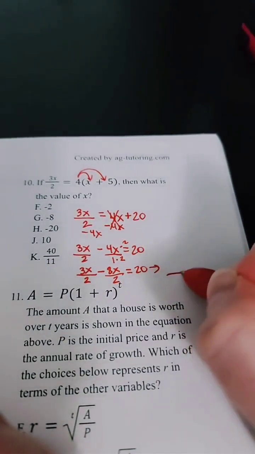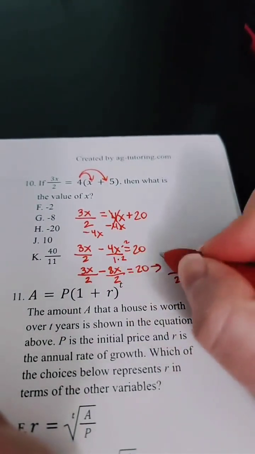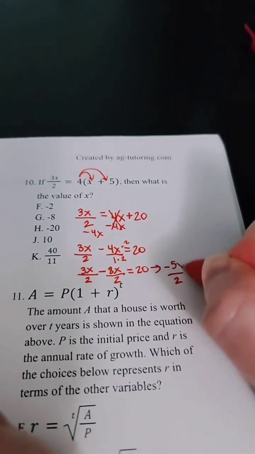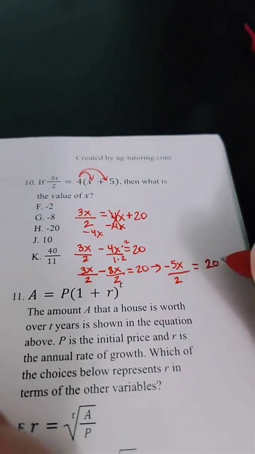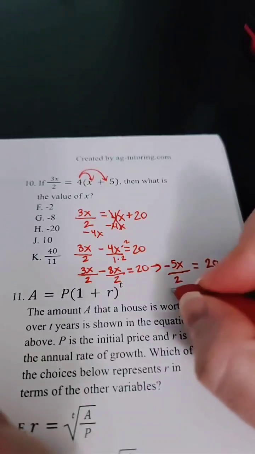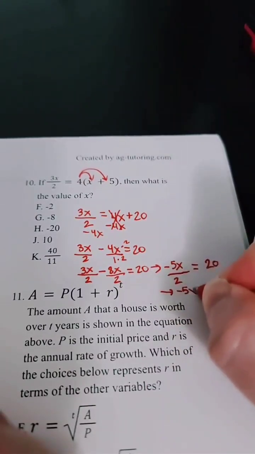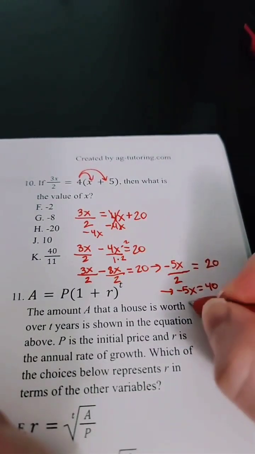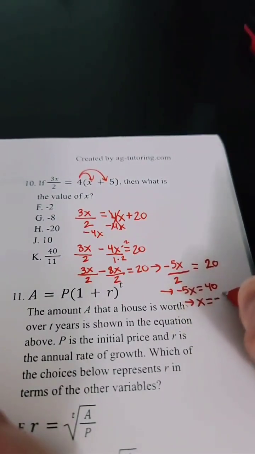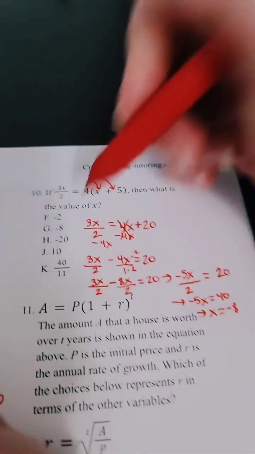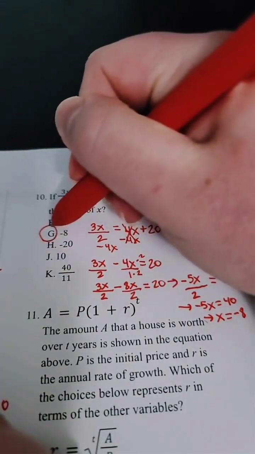So then I'm going to keep my common denominator of 2 and subtract across on top with my numerators, and I get negative 5x, and that's going to equal 20. So then I'm going to multiply each side by 2, and I get negative 5x is equal to 40. And then I'm going to divide by negative 5 on each side, and I get x is equal to negative 8. So the answer should be G.